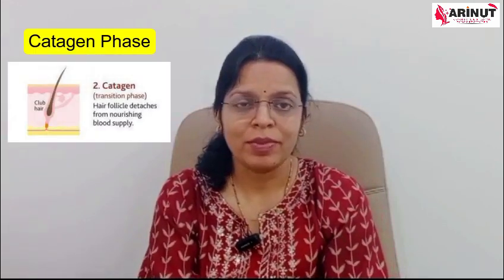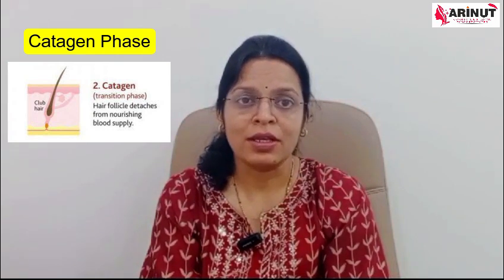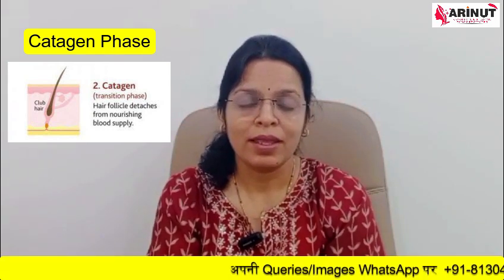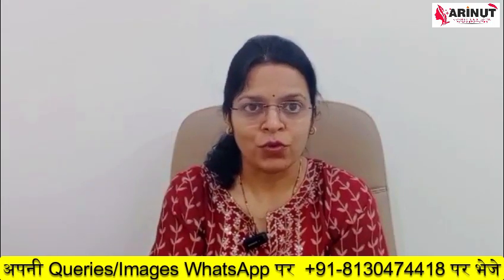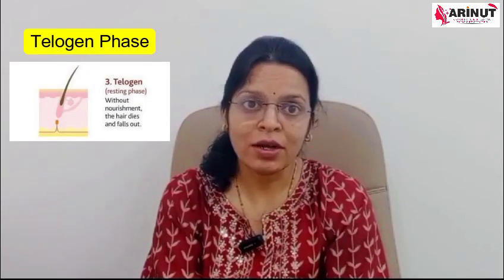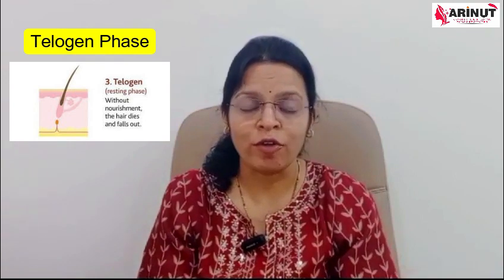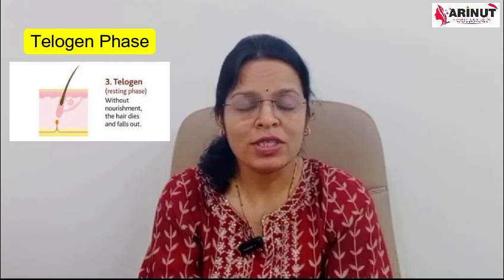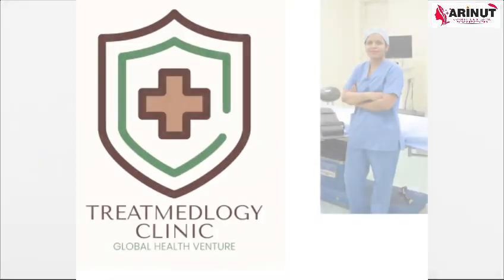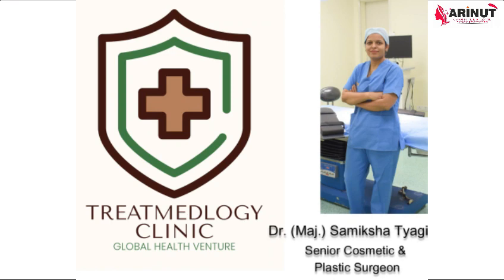The next phase is catagen phase. In this phase, around 3% hair follicles are present at a time, and here the support gets weakened and it lasts for a few weeks. The next phase is telogen phase, in which the hairs are gradually thinned out and they come out of the hair follicle and they are shed off when we comb our hairs or naturally they may fall out. Around 5 to 7% of hairs are in this phase. And after this, again the hair follicle enters into the anagen phase and the growth of a new hair starts from the same hair follicle.